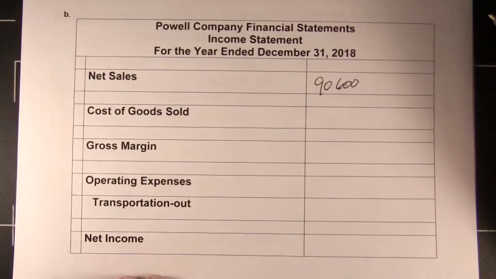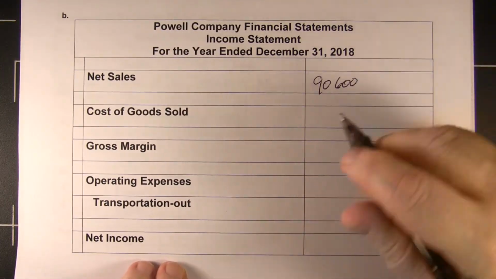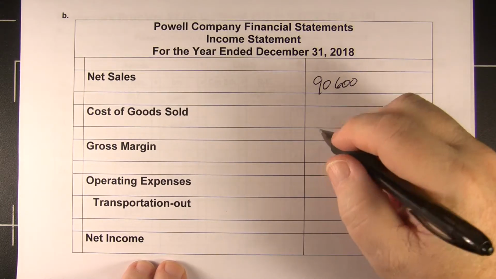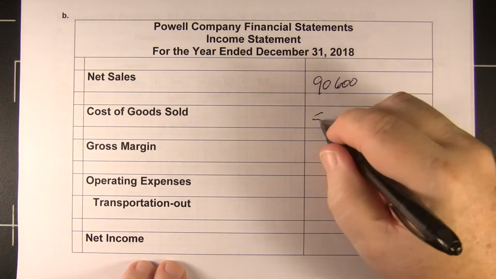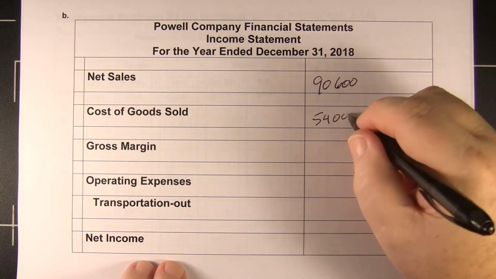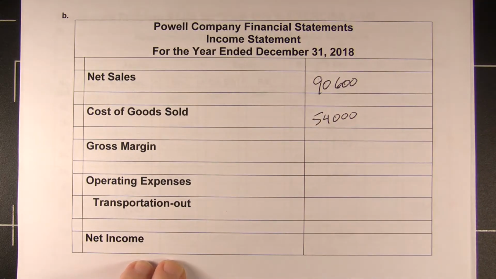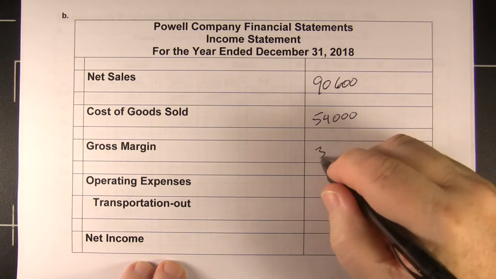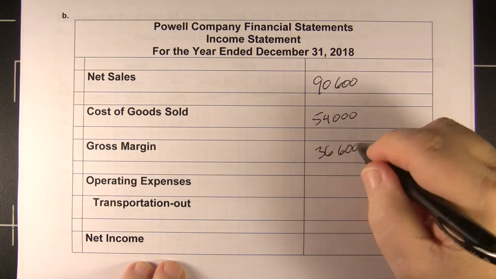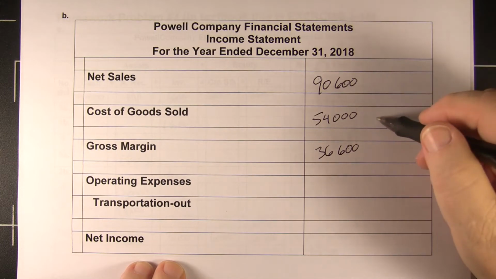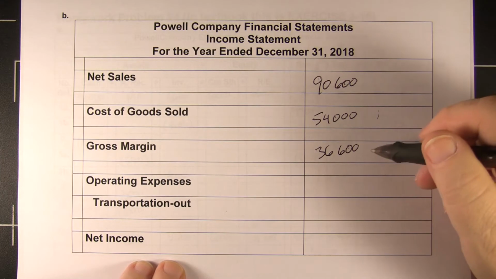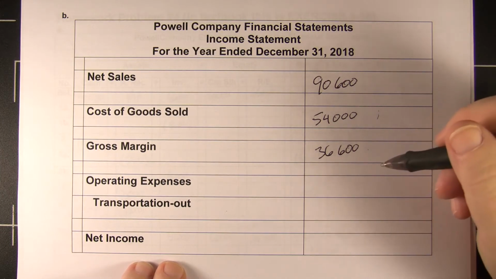So our cost of goods sold is 54,000. Our gross margin is 36,600. That's just a definition. Cost of goods sold subtracted from net sales. 36,600.